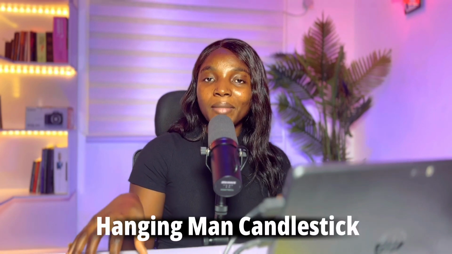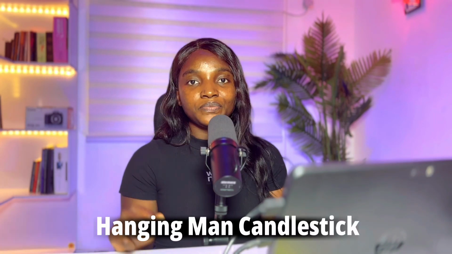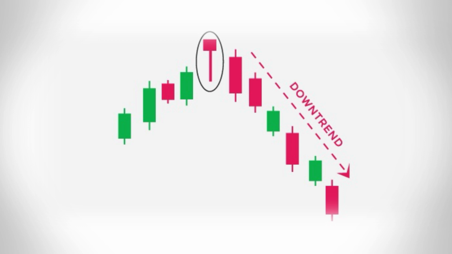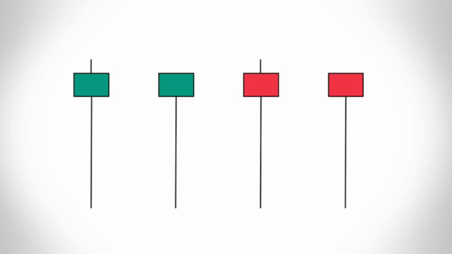Now, the next candlestick we are going to be looking at is the hanging man candlestick pattern. A hanging man candlestick pattern appears after an uptrend and signals a potential bearish reversal. This pattern signals a weakening bullish momentum and the potential for sellers to take control. How do you identify a hanging man candlestick on the chart?